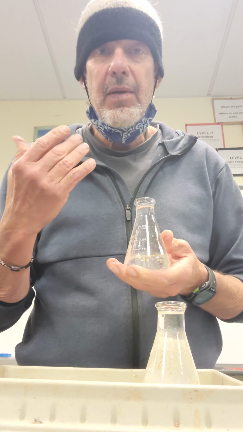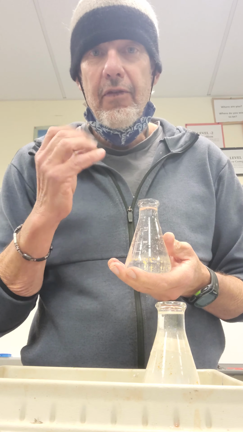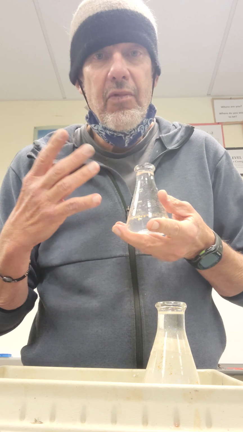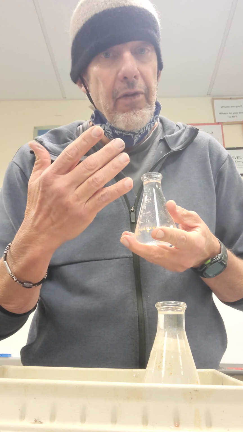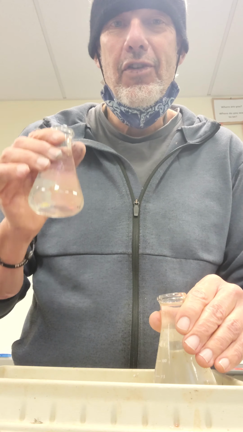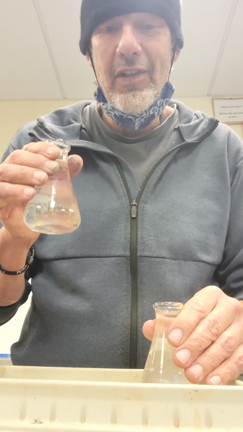And then also when we think about the temperature of the water, if the water molecules are expanding because of the heat, we've increased the volume. So therefore we've decreased the density on that level. So our last test is this. We're going to go warm salt versus cold distilled.